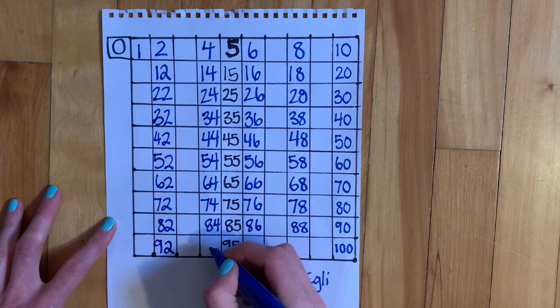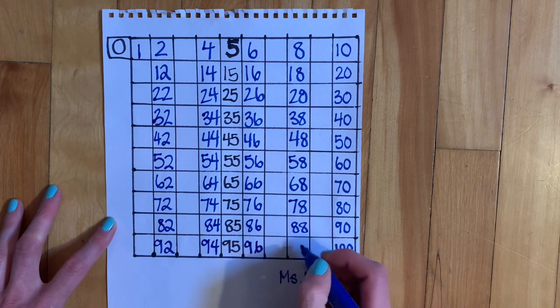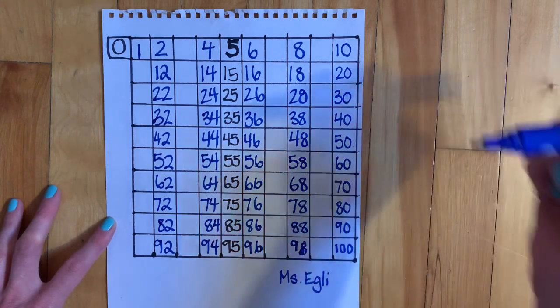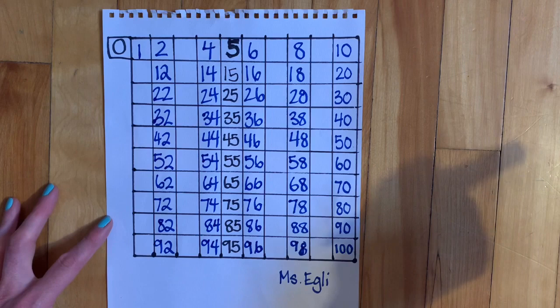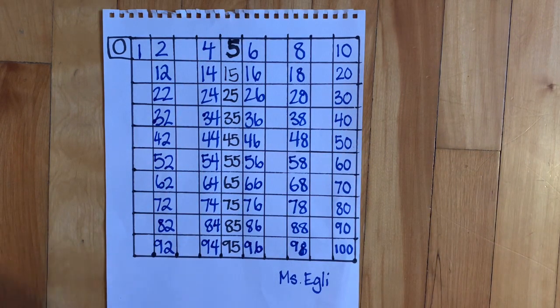92, 94, 96, 98, 100. Now I have all my even numbers on here, plus I also have the row of 5s because of the day before. That's all your work is for today. Enjoy your math.